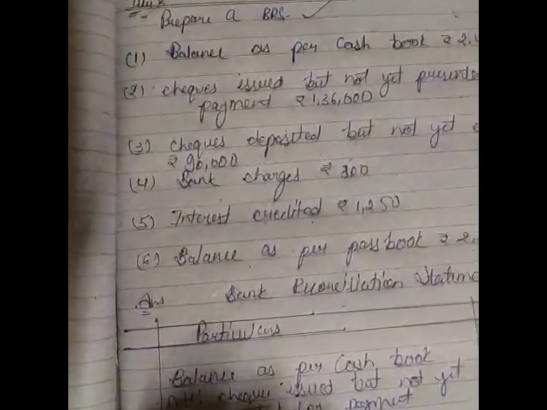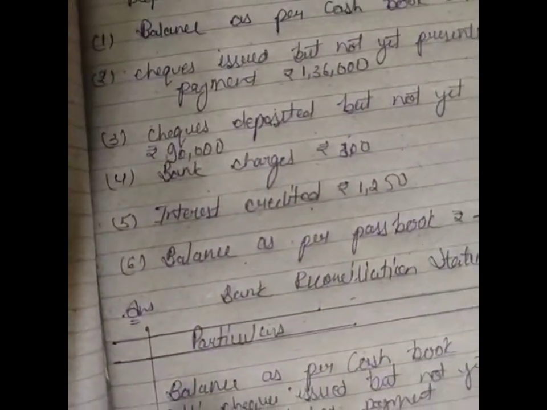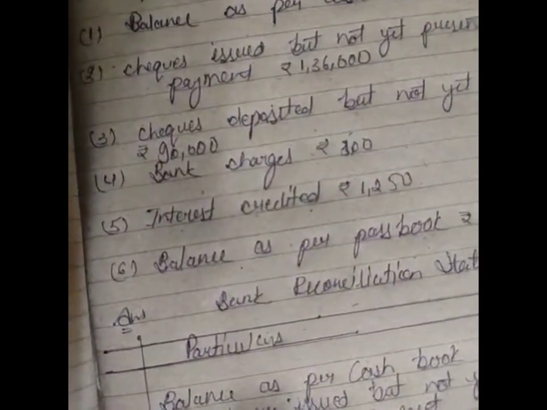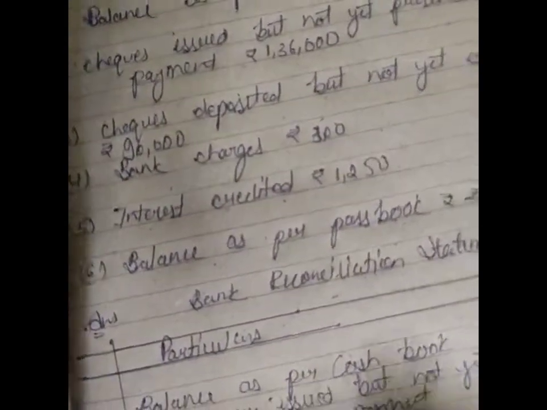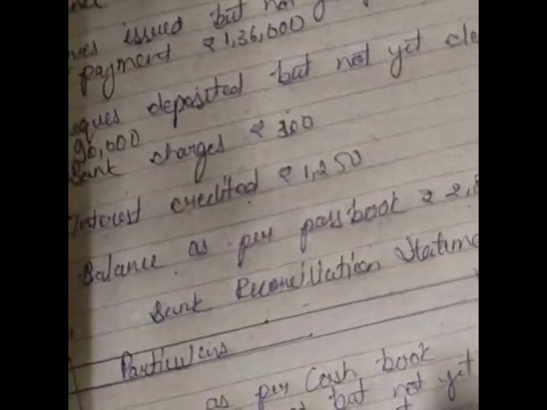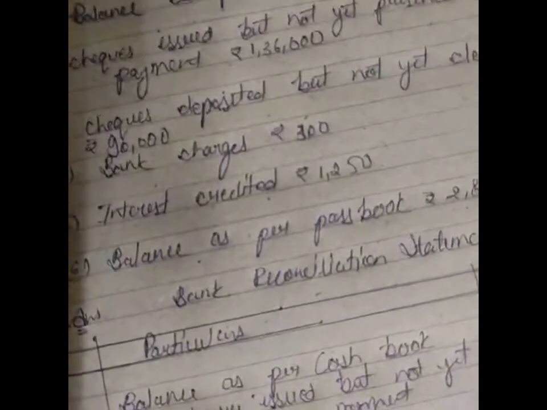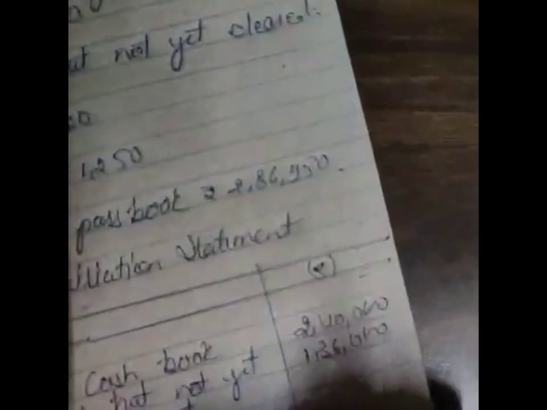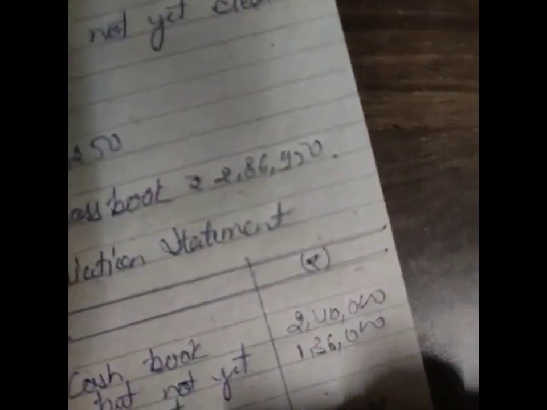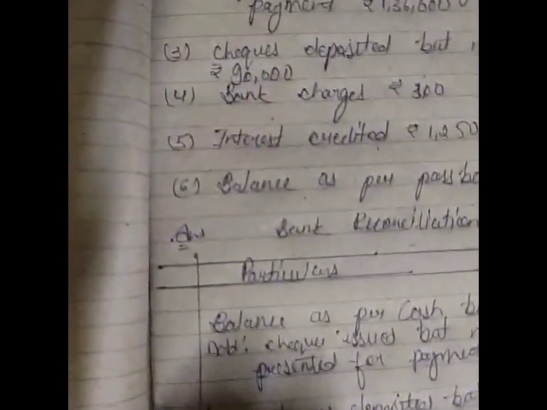In the second transaction, checks deposited but not yet cleared, my bank should be reduced, so I am reducing this. Checks deposited but not yet cleared, right guys. So this 90,000, this is a very basic question. I think no one is getting any kind of confusion in this question.